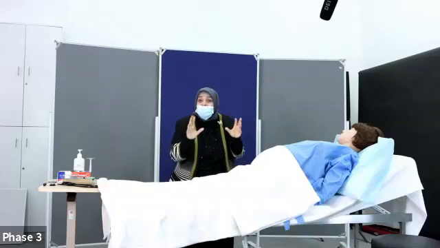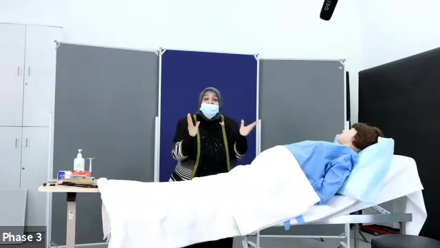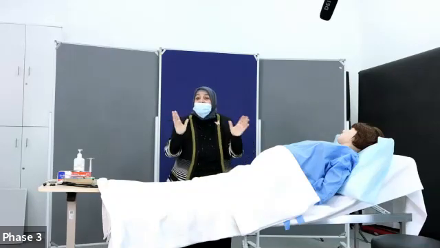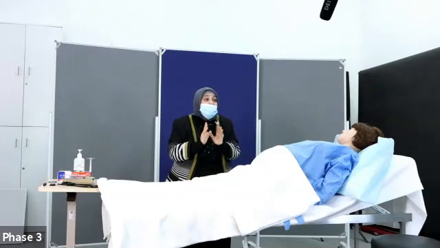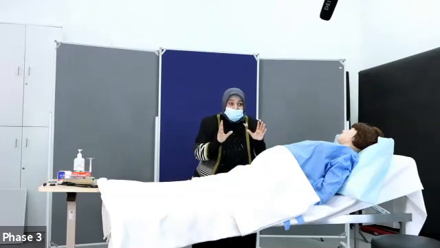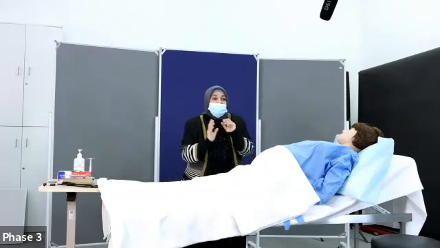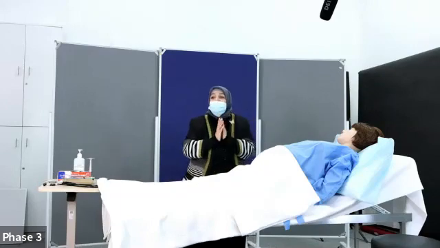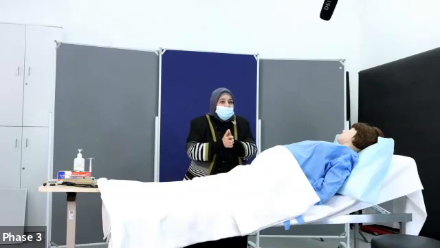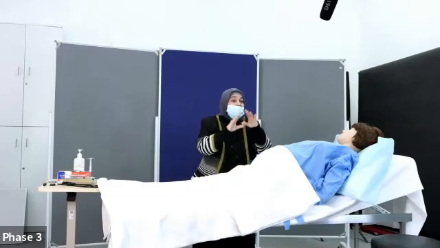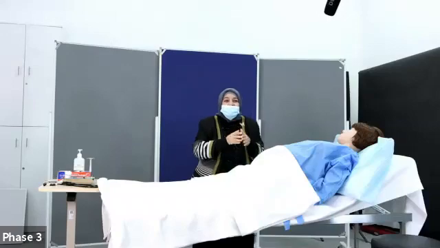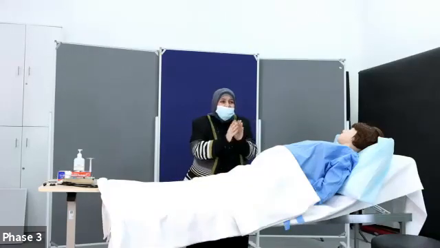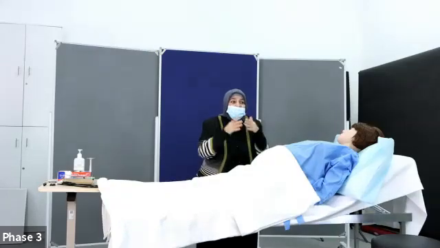Today, our topic is the obstetric examination: how to do obstetric examination for a pregnant lady. And of course, the obstetric examination depends on the age of gestation. For this patient, for example at 36 weeks, we can examine the size of the uterus, the direction of the uterus, the engagement, presentation.